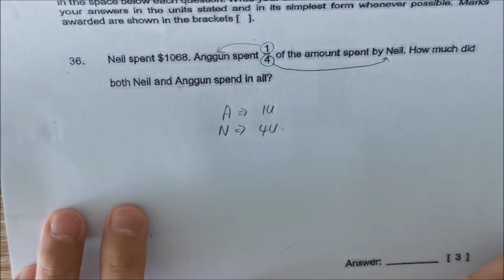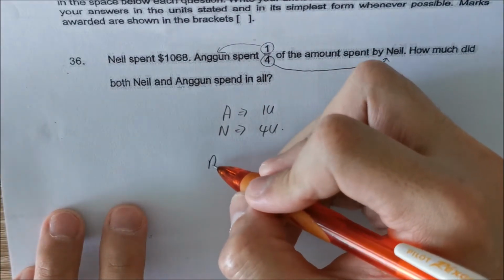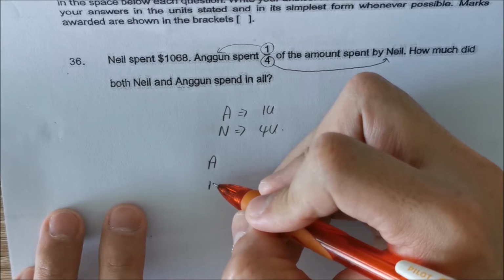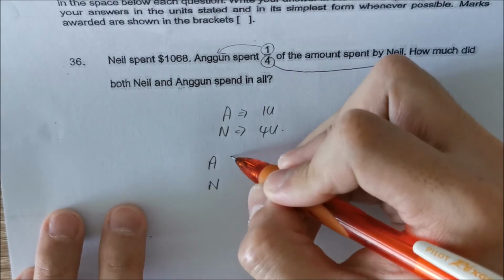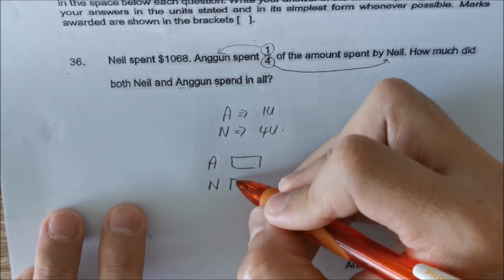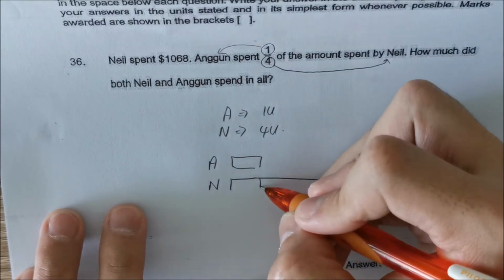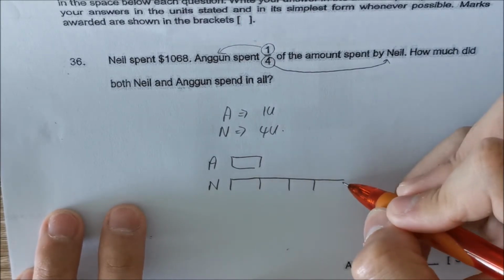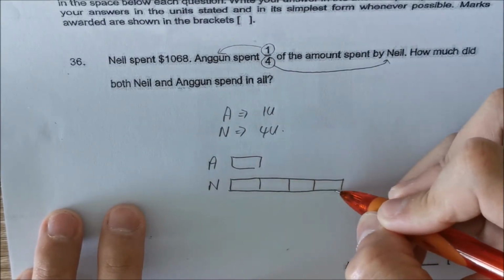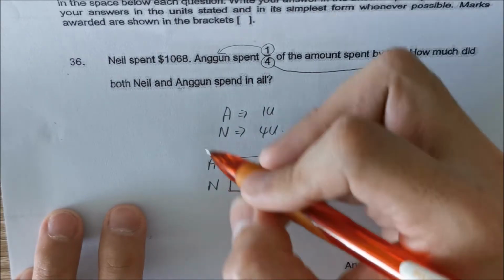If you draw a model, it looks something like this. Engen 1 unit and Neil will have 1, 2, 3, 4 units.